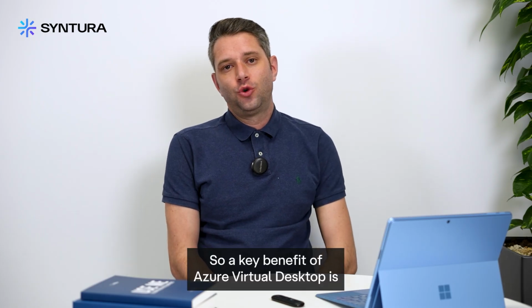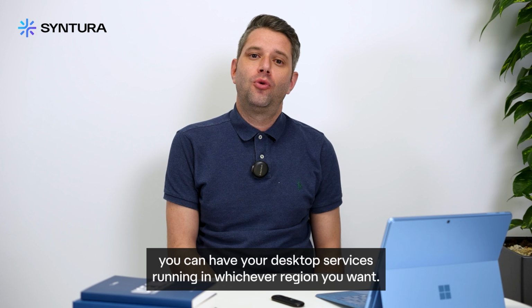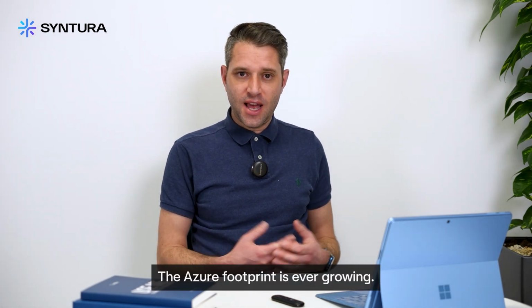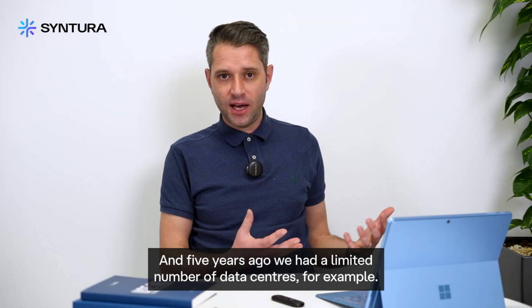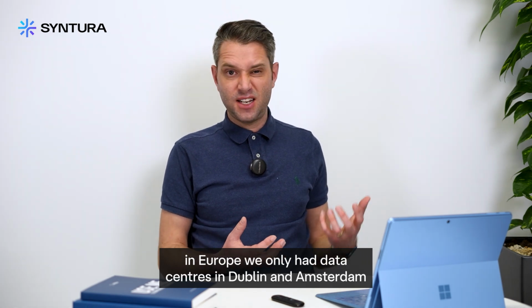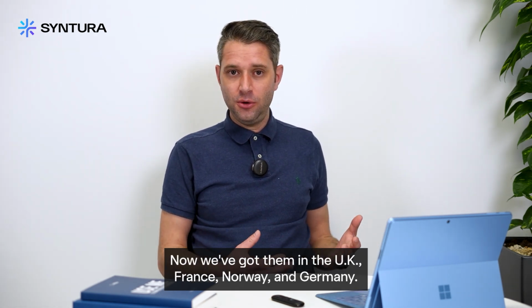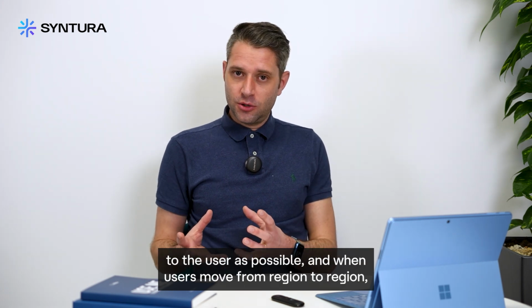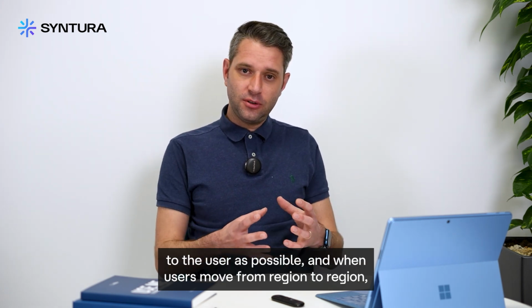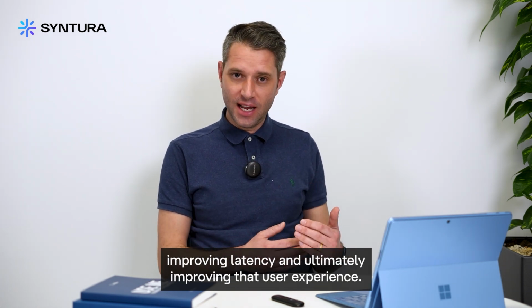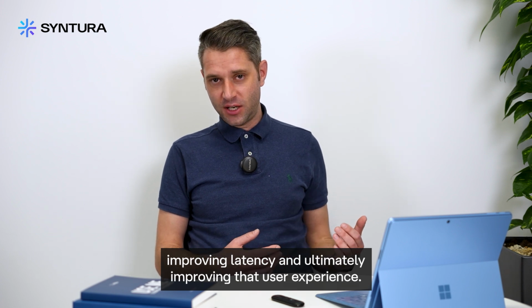So a key benefit of Azure Virtual Desktop is you can have your desktop services running in whichever region you want. The Azure footprint is ever growing, and 5 years ago we had a limited number of data centers. For example, in Europe we only had data centers in Dublin and Amsterdam. Now we've got them in the UK, France, Norway and Germany. This enables us to make sure that our desktops are running as close to the user as possible, and when users move from region to region, they can connect to a desktop that is geographically closer to them, improving latency and ultimately improving that user experience.